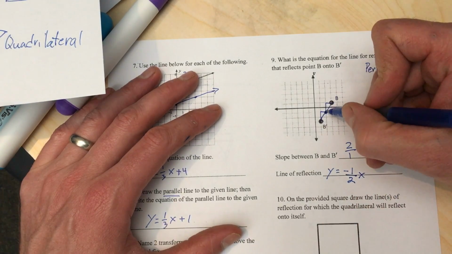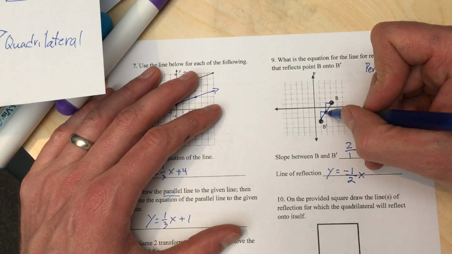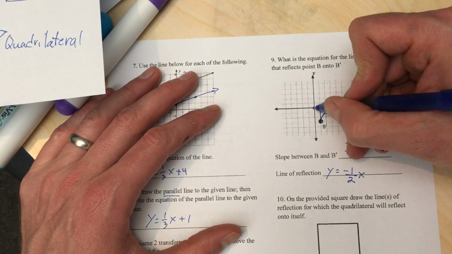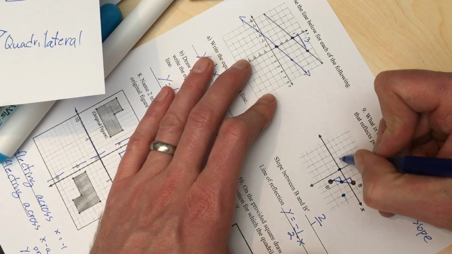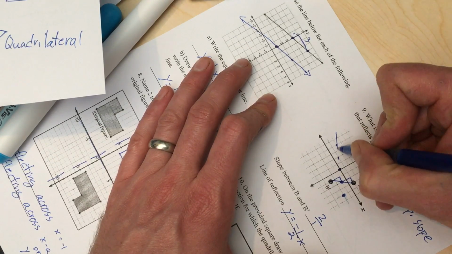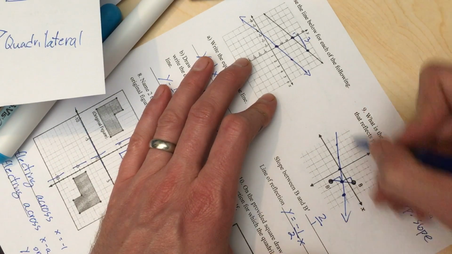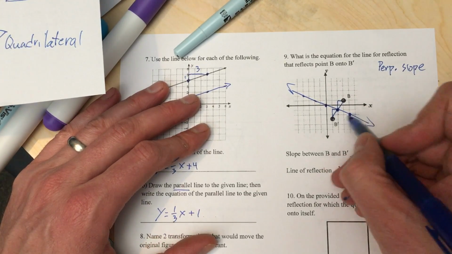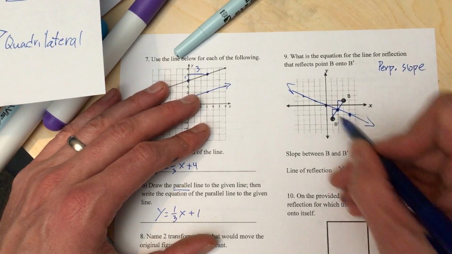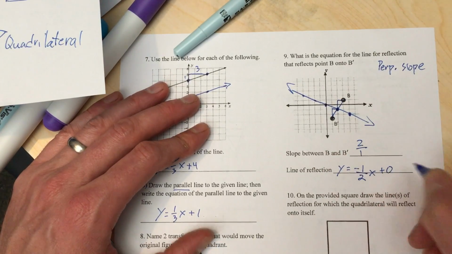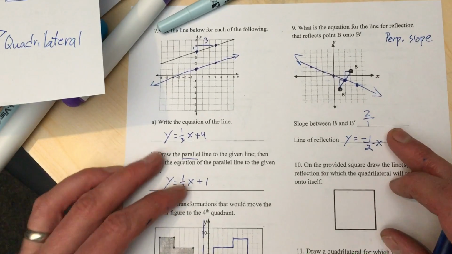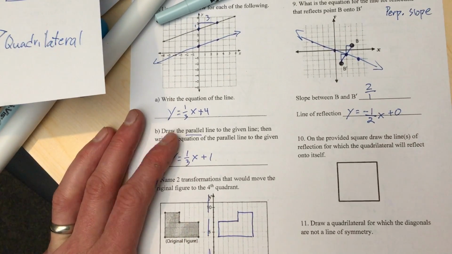And now to find my line, all I've got to do is use that slope and draw the line. Okay, so I've got negative 1 over 2. And I can go up 1 and negative 2 to get my other way. And then I see my line of reflection right there. Okay, my line of reflection is y equals negative 1/2 x. And it goes through 0, so you could put plus 0, but I would also accept it in this case without the 0, because 0 you typically don't write. But I wouldn't take points off either way.